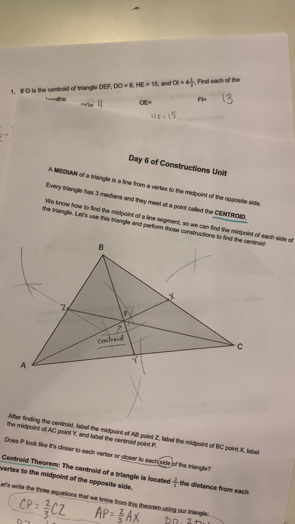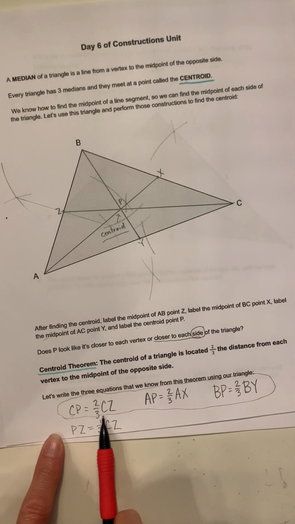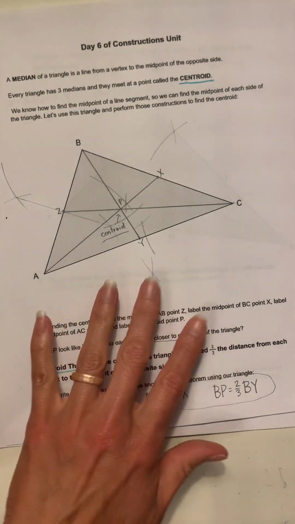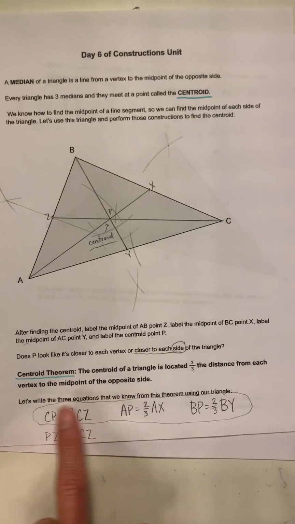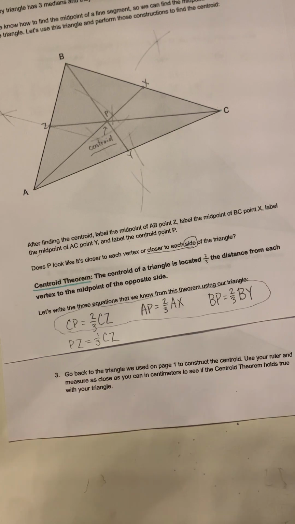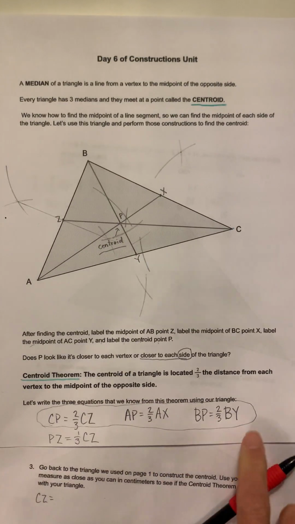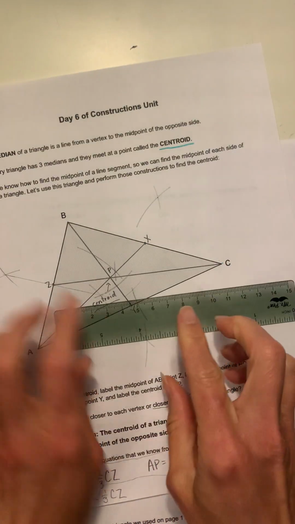I'm going to try to measure in centimeters and test this thing out. Let's test out, does CP really equal 2/3 of CZ? And you're going to do this for all 3 of your lengths, but let me just do it for 1 for you. Okay, let's come up with what CZ is as best as I can measure.